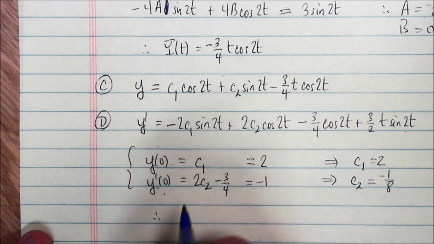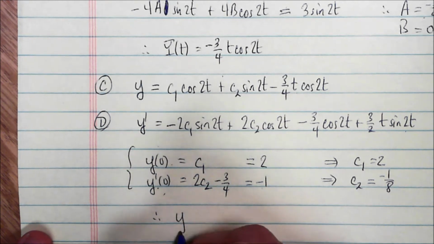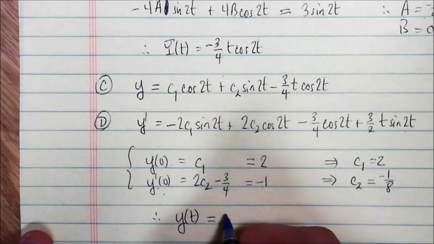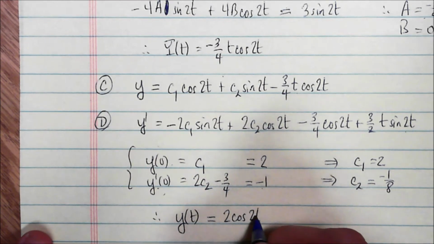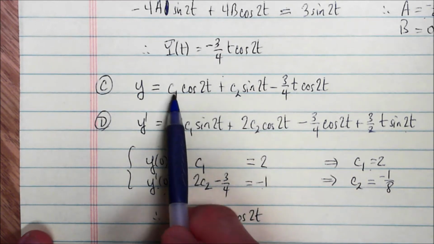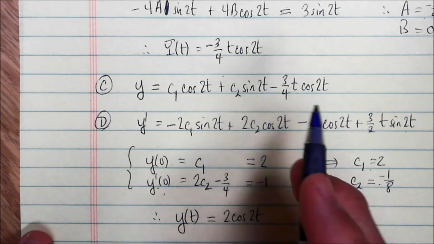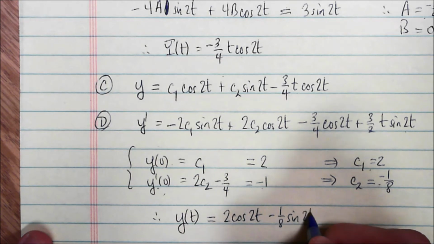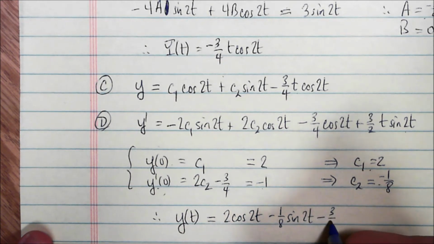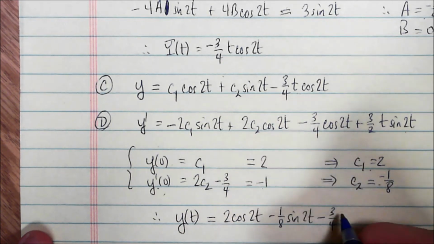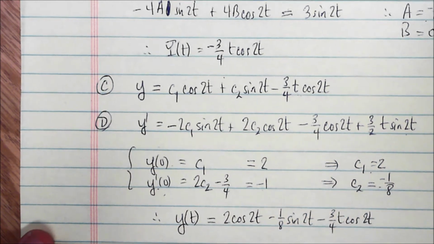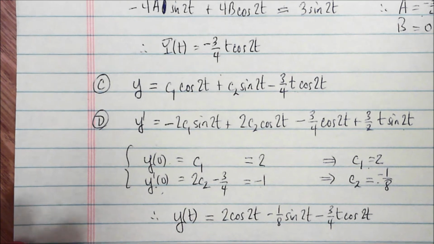And so that finally gives me the solution of the initial value problem: y is equal to 2 cosine 2t, plugging in the 2 into here. Then the negative 1/8 goes here, minus 1/8 sine 2t. Then the non-homogeneous part, or the particular solution, negative 3/4 t cosine 2t. And so that is the solution of this initial value problem.